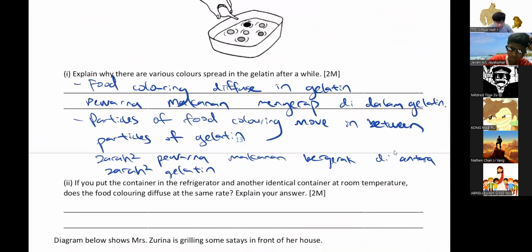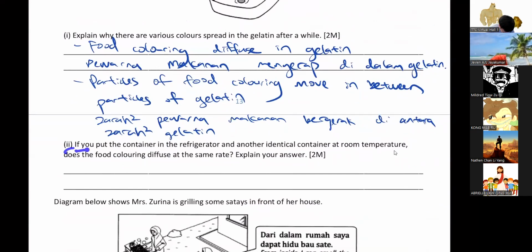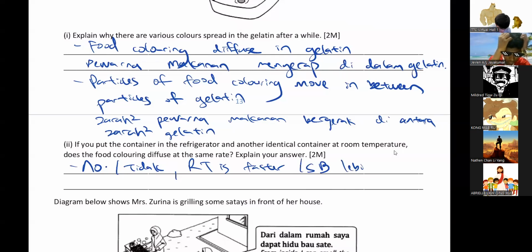Okay, so this is from last week, guys. Number 2, if you put the container in a refrigerator and another identical container at room temperature, does the food coloring diffuse at the same rate? Obviously not. Tidak. Explain your answer. You can say the room temperature is faster. Suhu bilik lebih laju. Why? Because the higher the temperature, the faster things will diffuse. If you fart in an aircon room, it will diffuse really slowly. But if you fart in a sauna, I'm sorry.